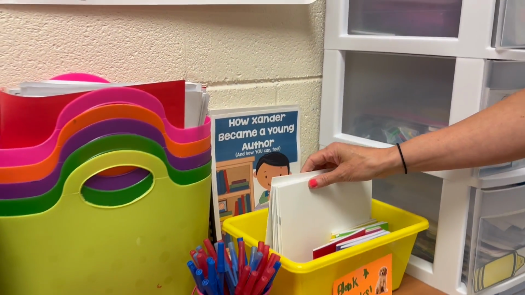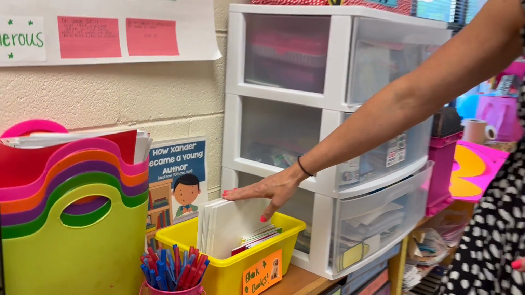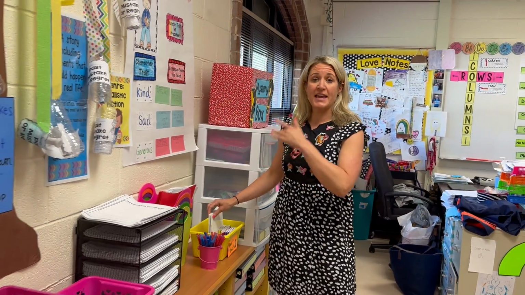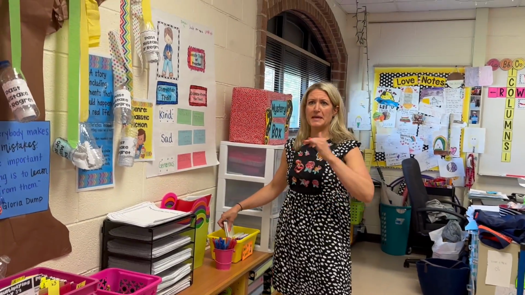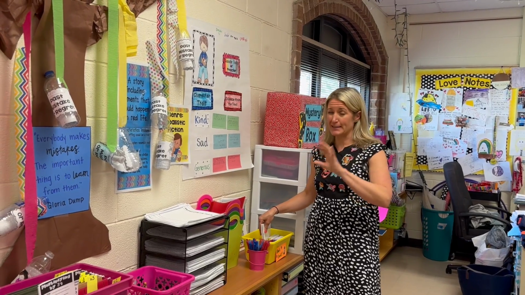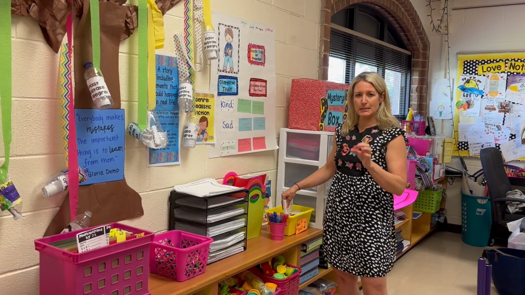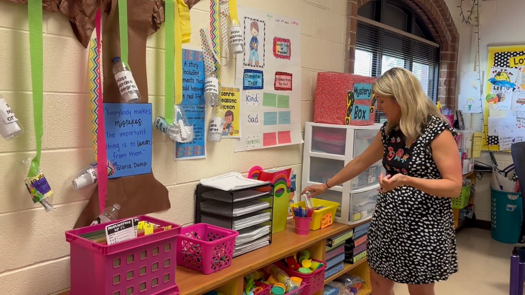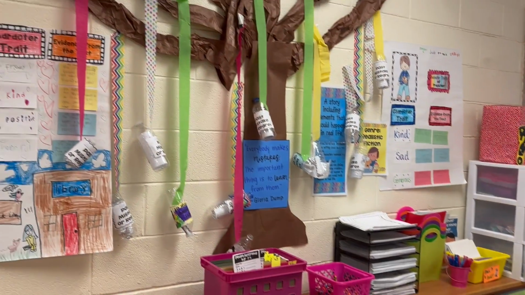The students absolutely love these. It is their choice of how they want to use them and what they can use them for, whether it's making a comic book, so they're drawing a little bit more than writing. We still allow that during their independent writing time. We are big into student choice.